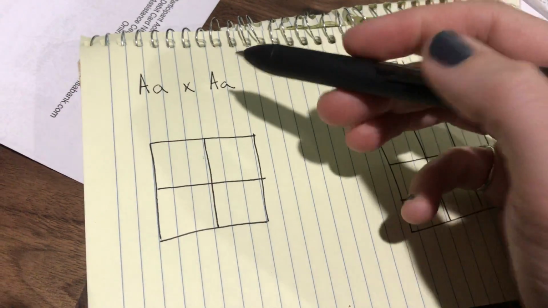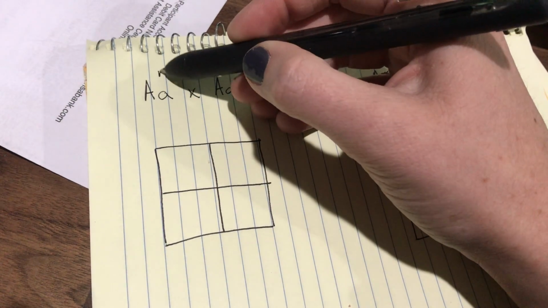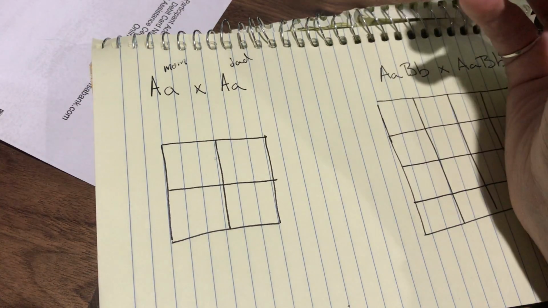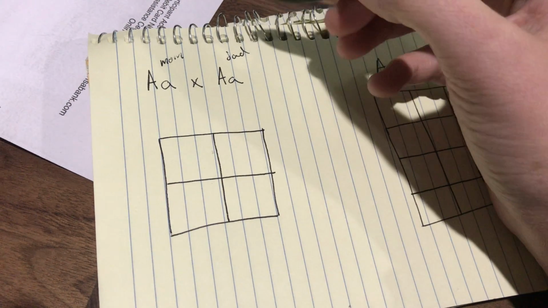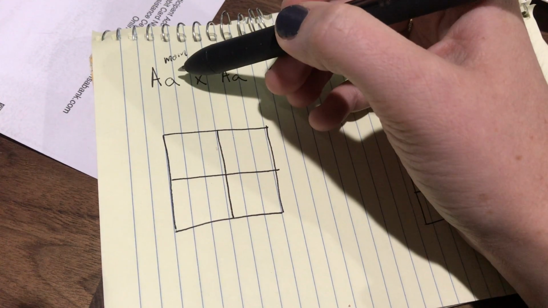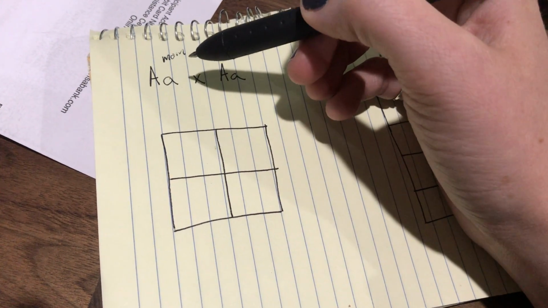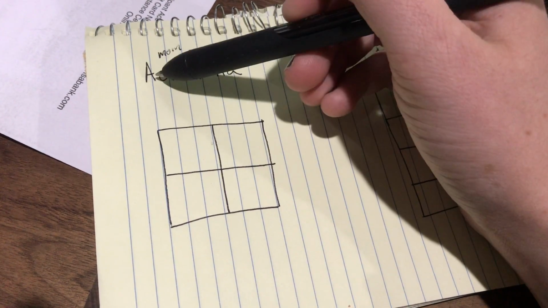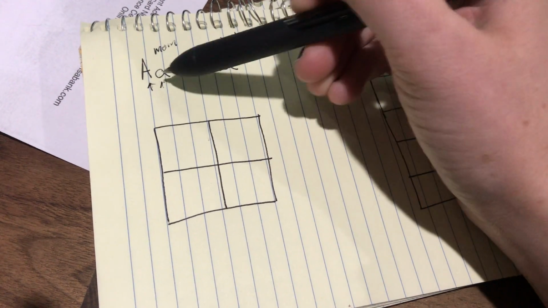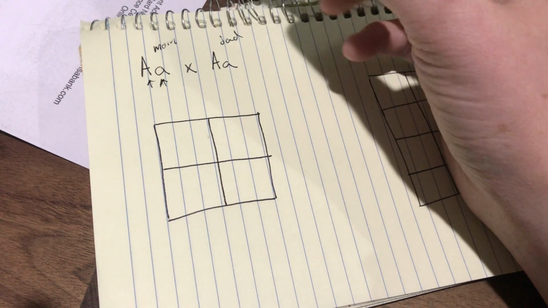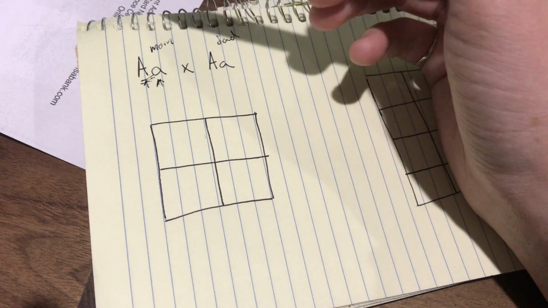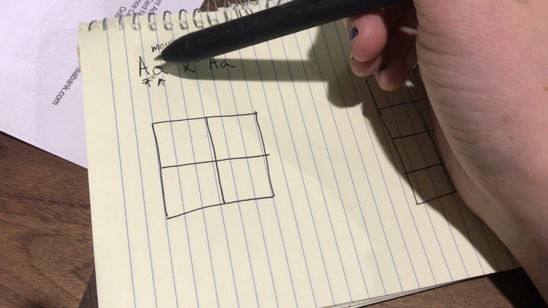So we're going to start by saying this is mom, and this is dad, so we've got one parent for each trait. Each individual has two copies of every chromosome, so we've got two copies of the trait. If it is a capital letter, that means it is dominant, and that is the trait that will be expressed.